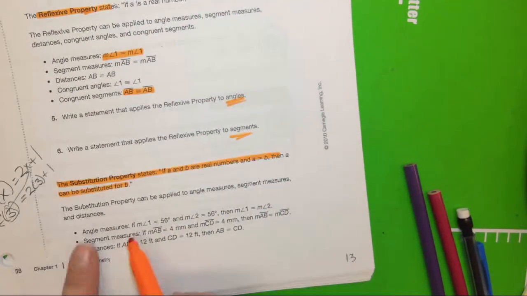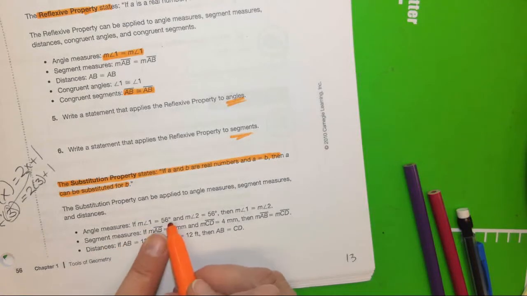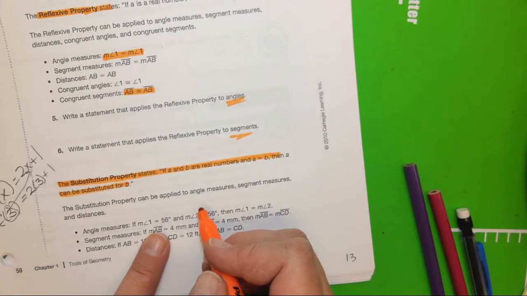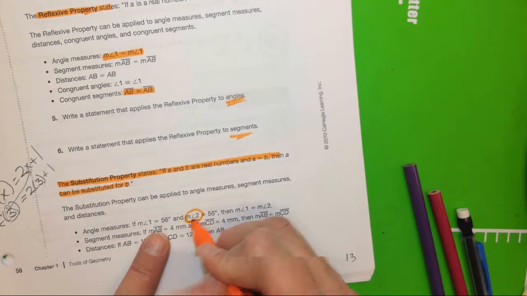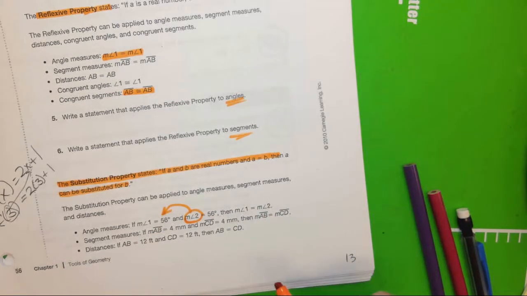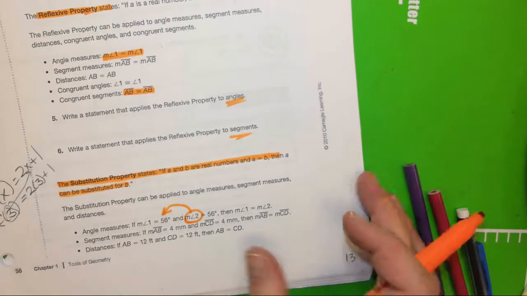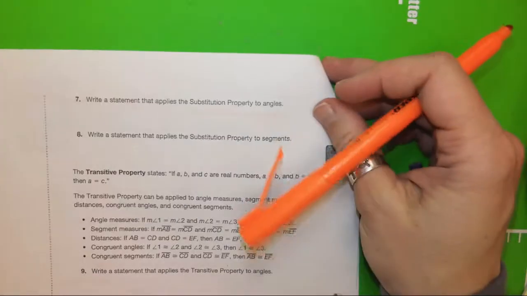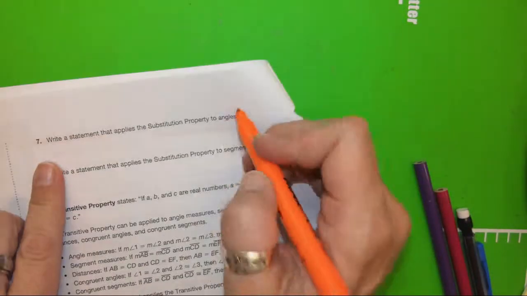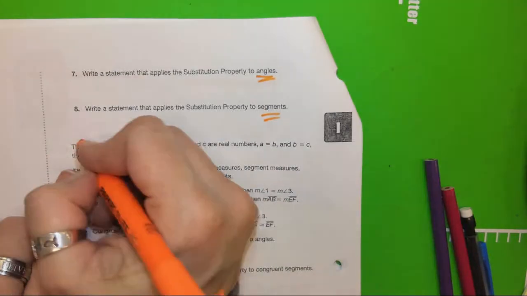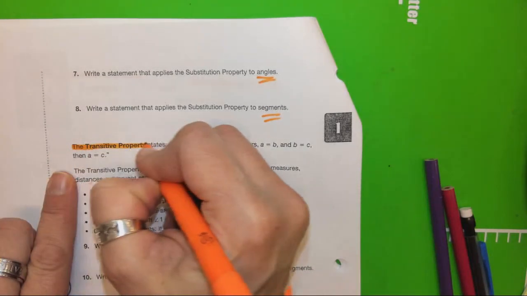If you look here at the examples I gave you, angle measures, the measure of angle 1 is 56, and the measure of angle 2 is 56. Well, then I could go ahead and sub in measure of angle 2 in to 56, and I know the measures of the angles are equal. So that's substitution property. So I would read through those. These are definitely all cards that you're going to want to make. And we're getting about there. You're going to need to do a substitution one for angles and segments. You need to finish that up.